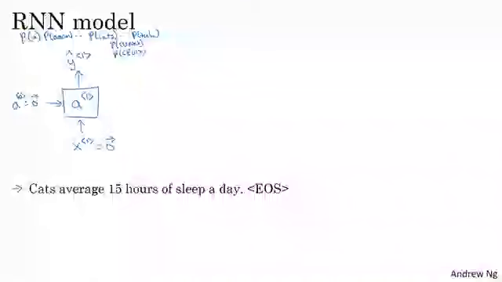But so y hat<1> is output according to a softmax. It just predicts what's the chance of the first word being whatever it ends up being. And in our example, it wound up being the word cats. So this would be a 10,000 way softmax output if you have a 10,000 word vocabulary, or 10,002, I guess, if you count unknown word and the end of sentence as 2 additional tokens.